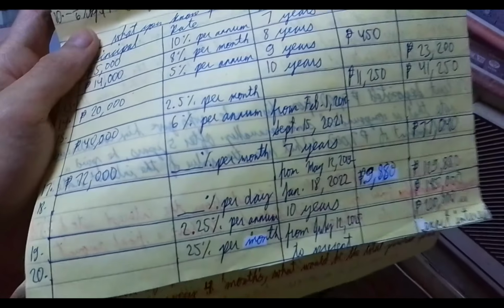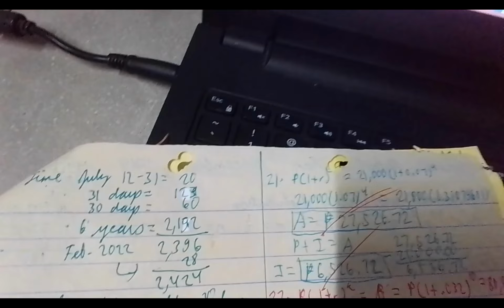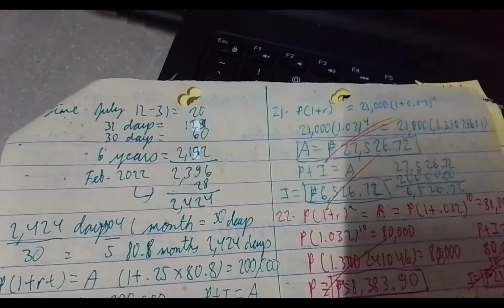Di ba, this is 2015? Yung 173. Tapos ito yung 2016 hanggang sa December 2021. Tapos January 2022, hanggang sa bandang dulo, which is February 28, 2022. And that's why I got 2,424 days in that time.